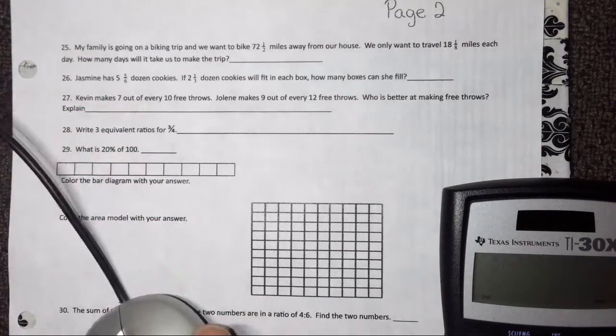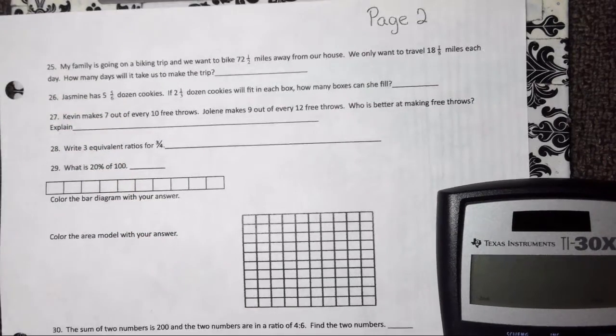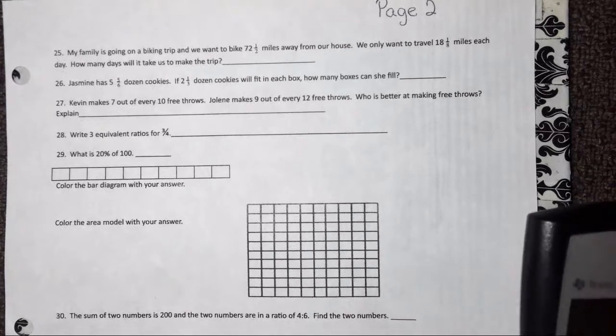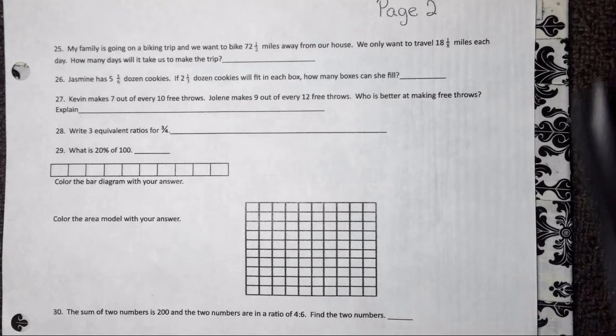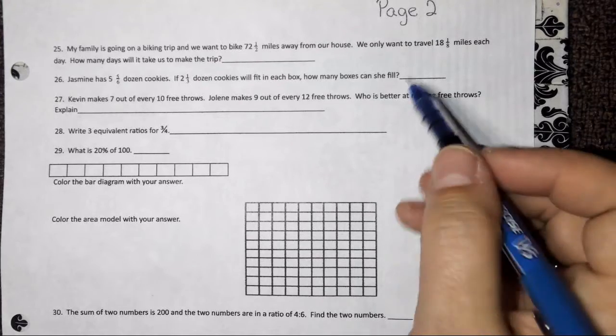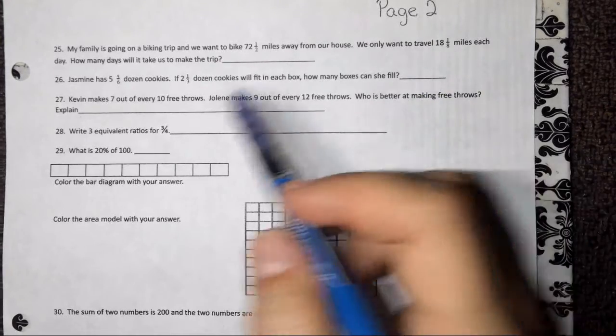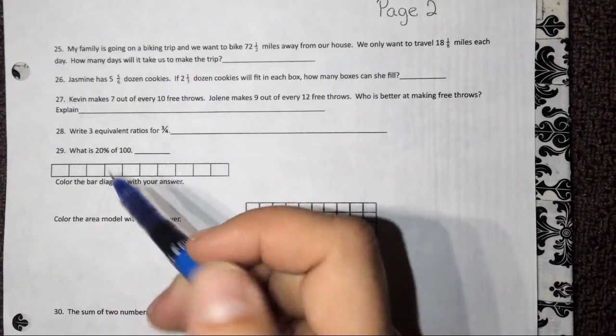Okay, study guide part 2. Let's look at number 25. My family is going on a biking trip, and we want to bike 72 1/2 miles away from our house. We only want to travel 18 1/8 miles each day. How many days will it take us to make the trip?